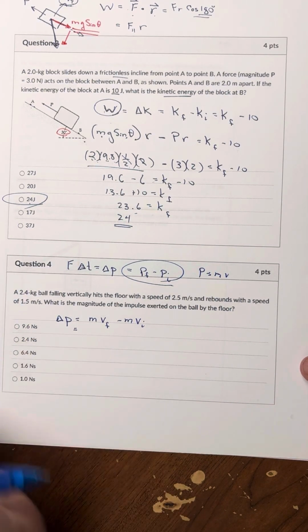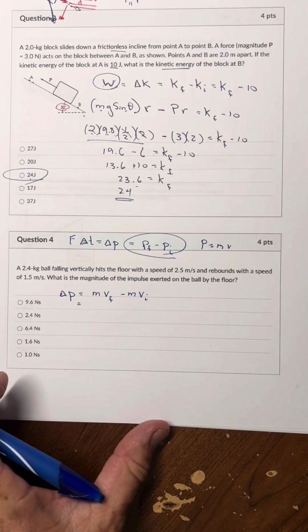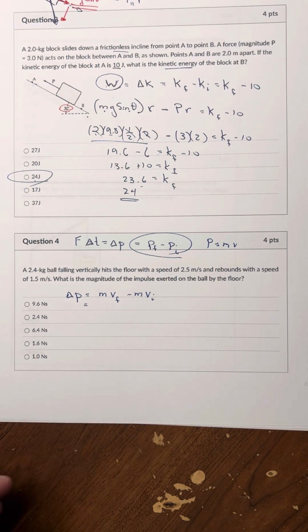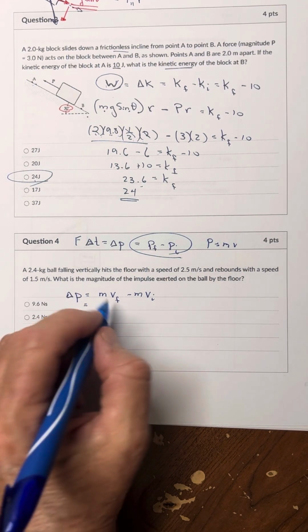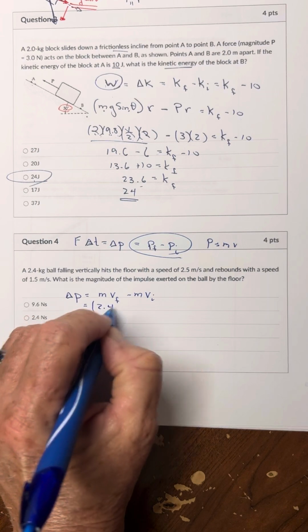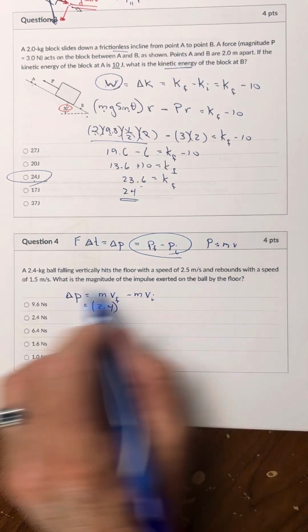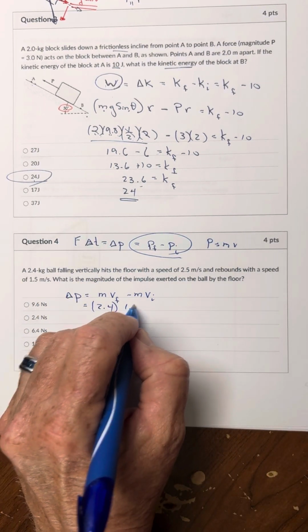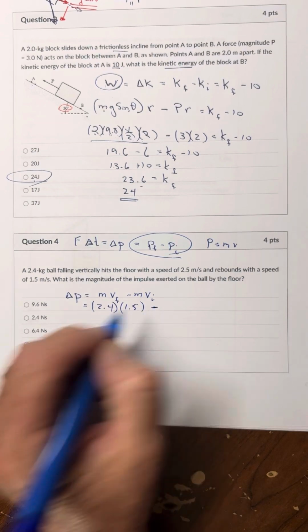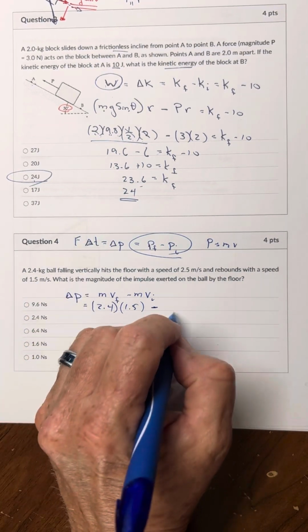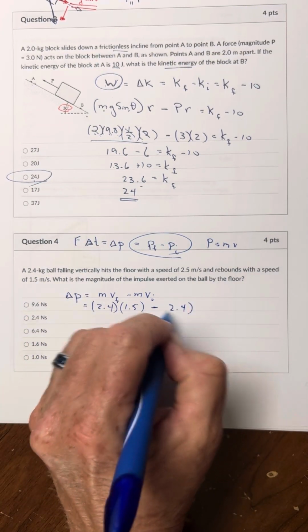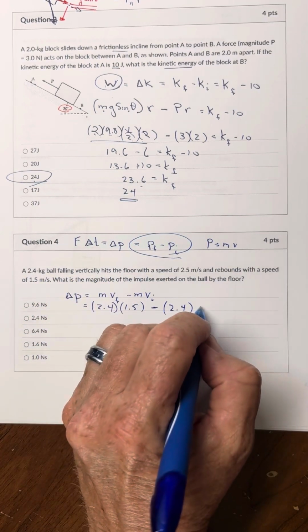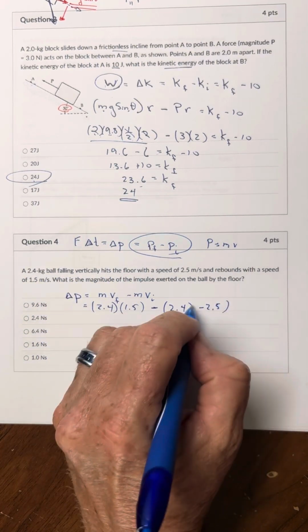Okay, and so these are given straight up. This is more of a definition type of question about what is momentum, because we have 2.4 times a final speed, and the final speed is 1.5 up. And the initial speed, so here's the mass 2.4, is 2.5, but it's on its way down.